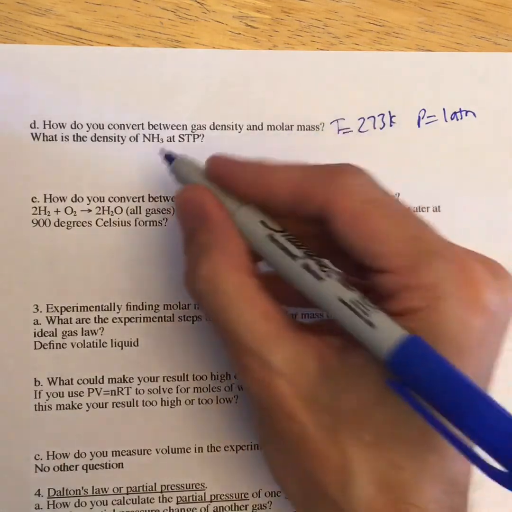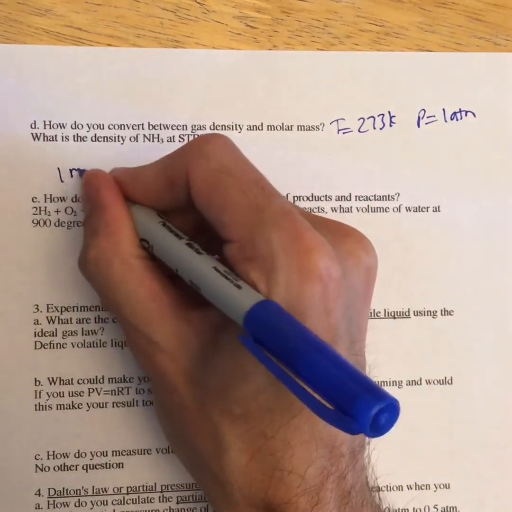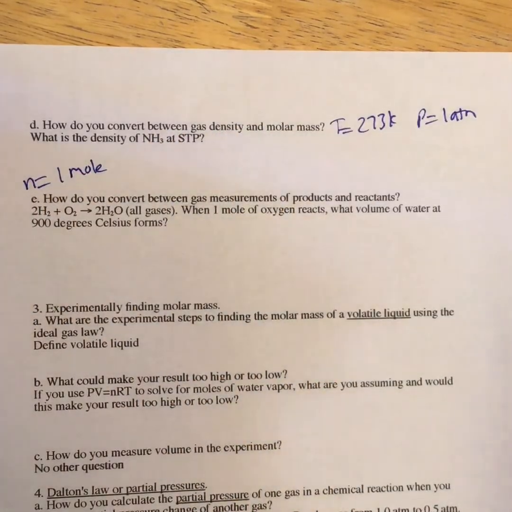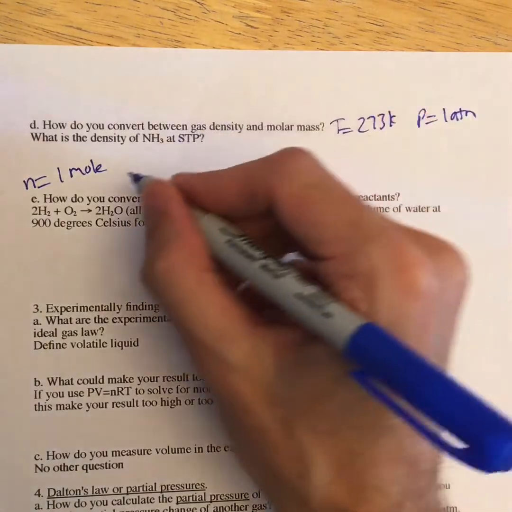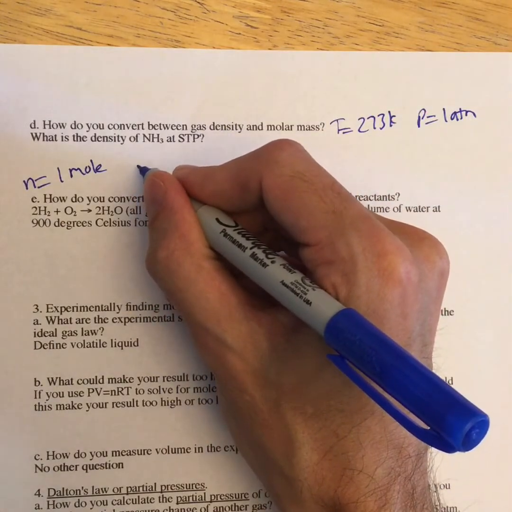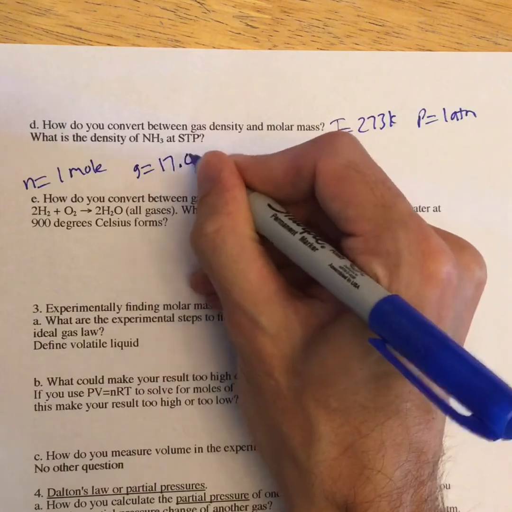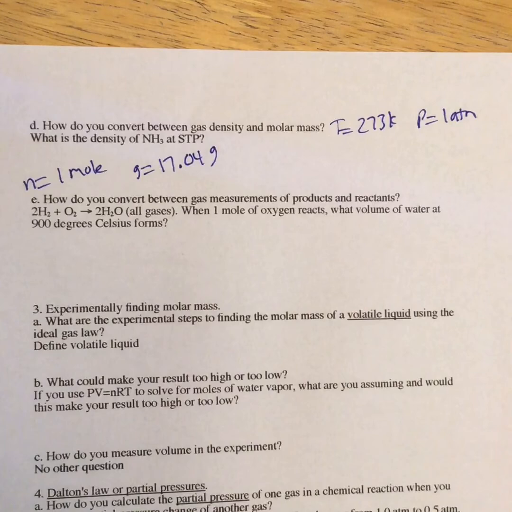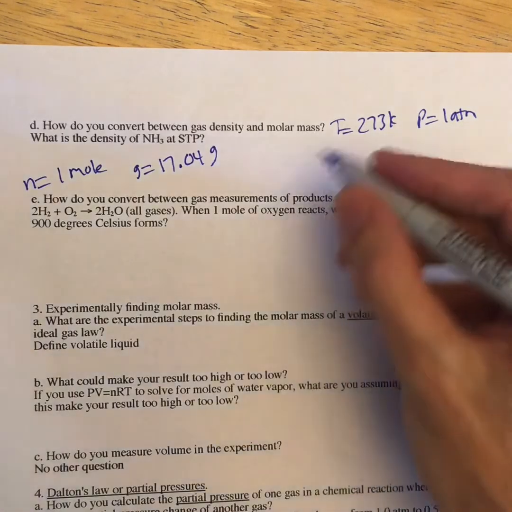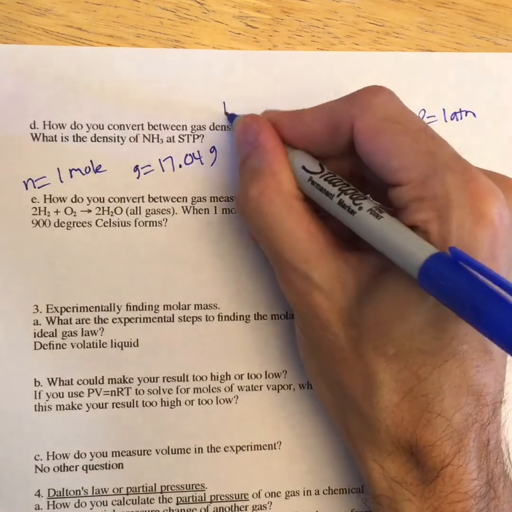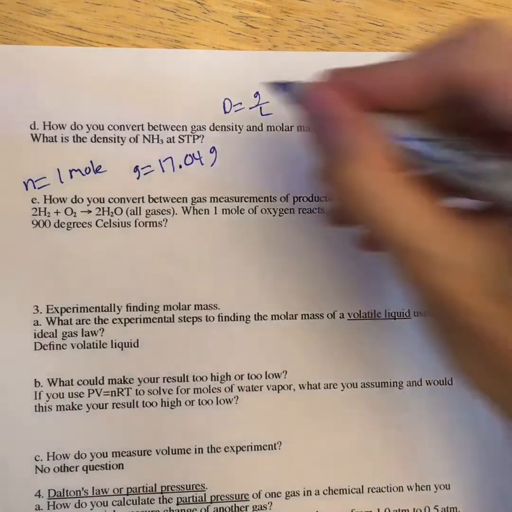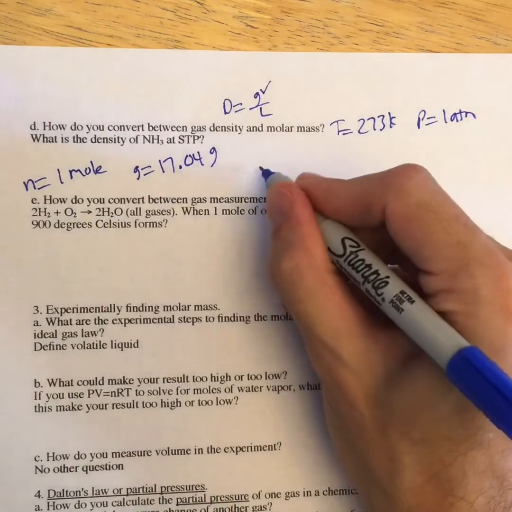So for NH3, I know that 1 mole can be my N, because then that has a molar mass of 17.04 grams when you add up nitrogen and 3 hydrogens. So that problem doesn't look like it has any numbers, but it really has everything you need. So density for gases is grams divided by liters. So I have the grams, and I'm going to solve for the liters again, just like in the last problem.